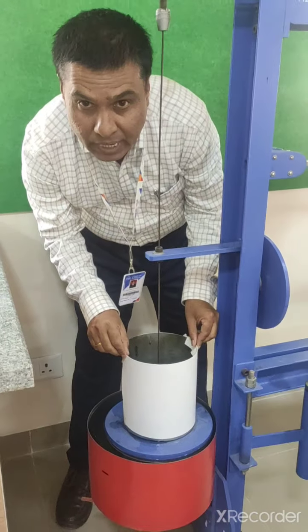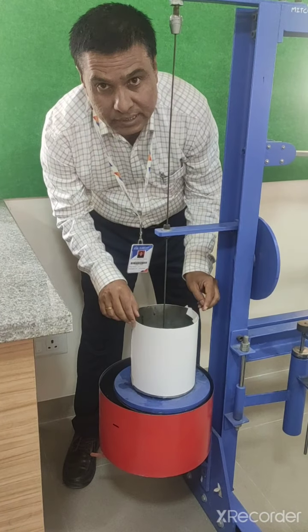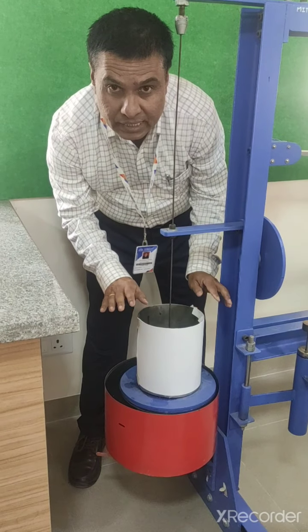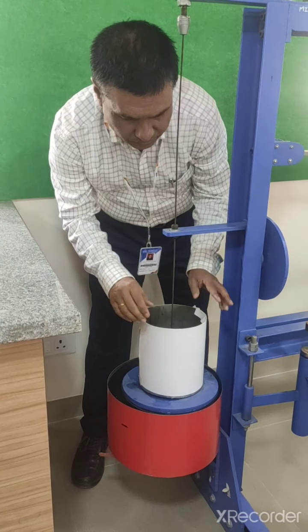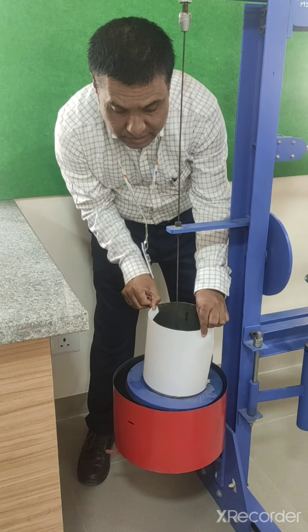First of all we will count the time required for a number of oscillations. Here again we are considering six oscillations. Let us see. So I am again applying a one-time force. Now this is the damped vibration.